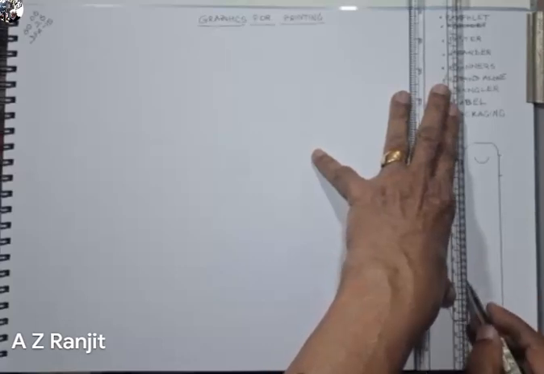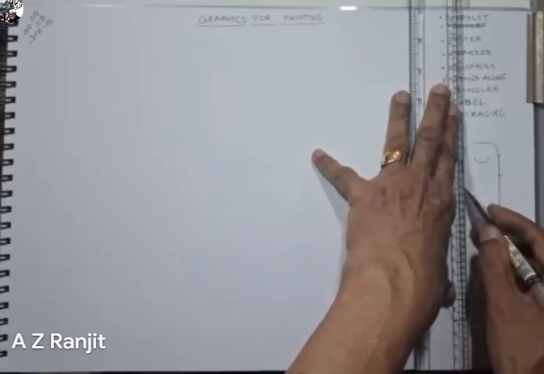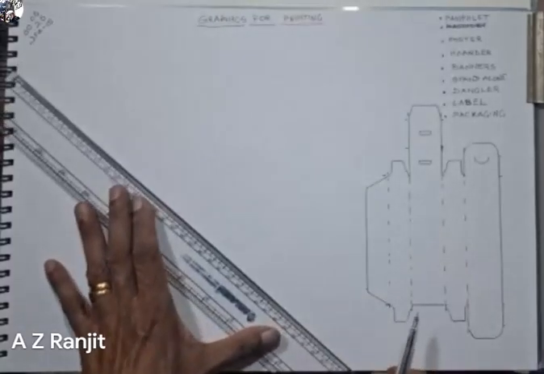When you're making, there are 100 things that you have to take care of.